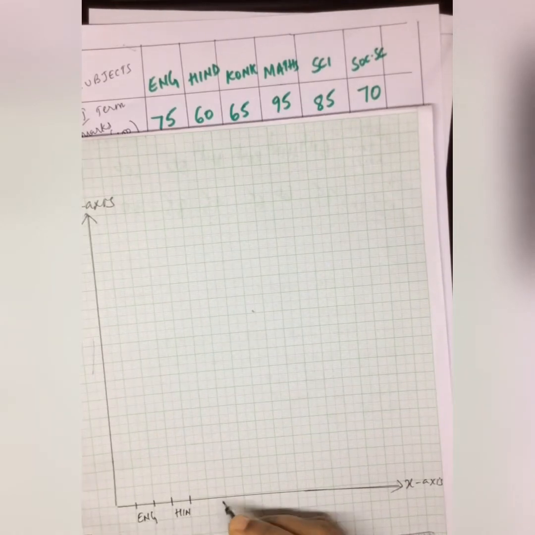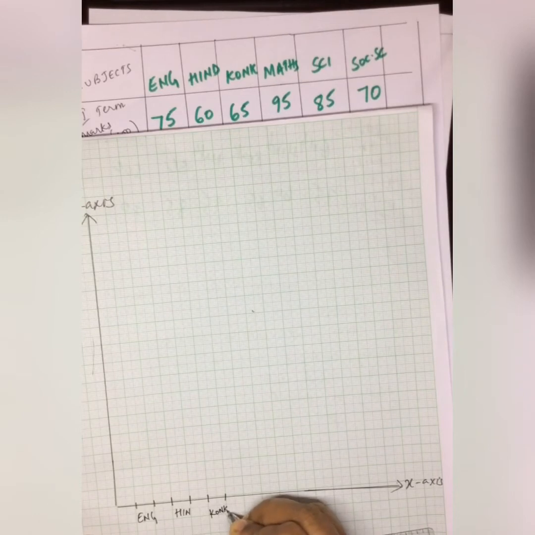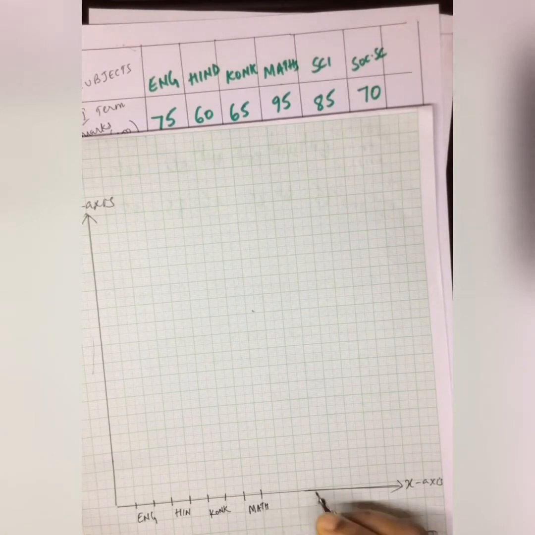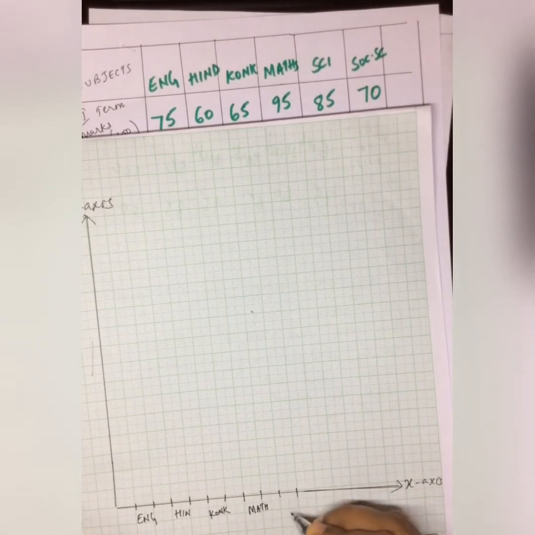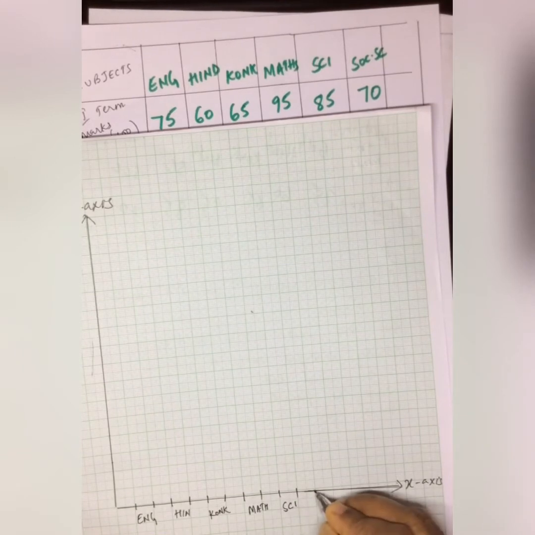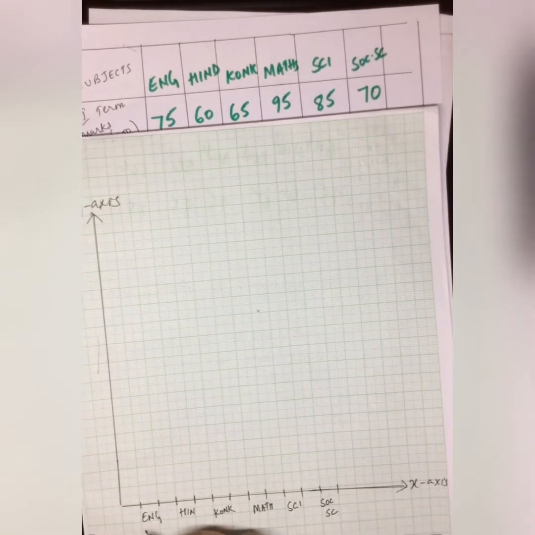You can write in short. The next one is Konkani. The next one is mathematics. The next one is science, and the last one is social science. You can also write this slanting, according to how it is more visible.